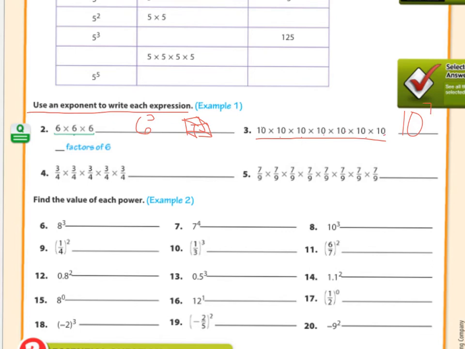Number 4, the number that's being multiplied is 3/4. How many are there? 1, 2, 3, 4, 5. Remember to put parentheses around it because we want both the numerator and denominator to be multiplied. And then number 5, the number being multiplied is 7/9. And there's 1, 2, 3, 4, 5, 6, 7, 8. 8 of those.